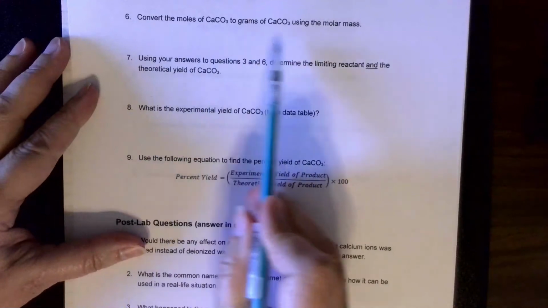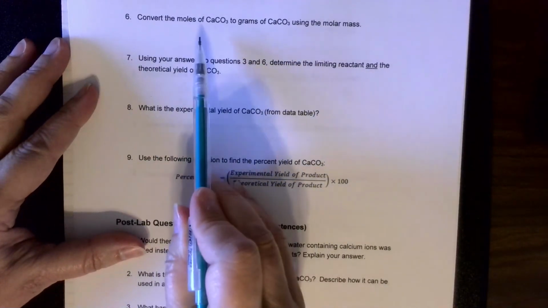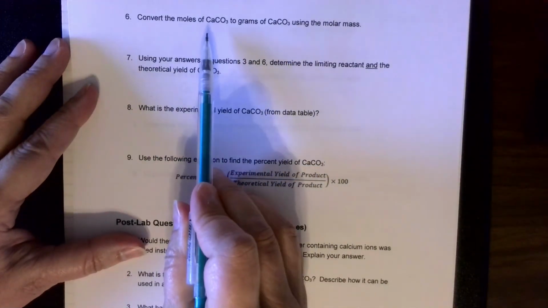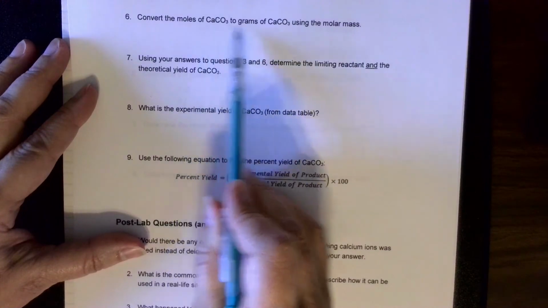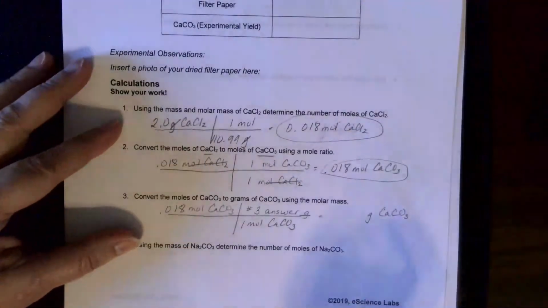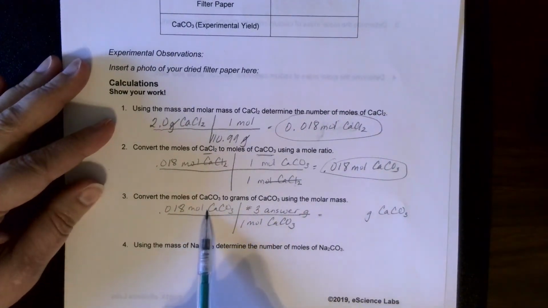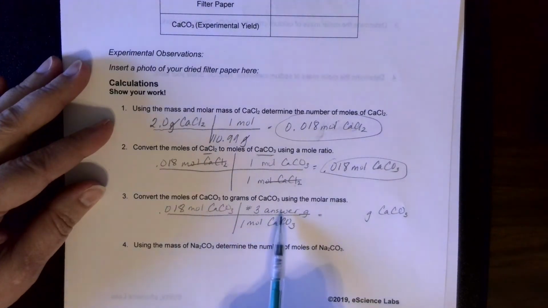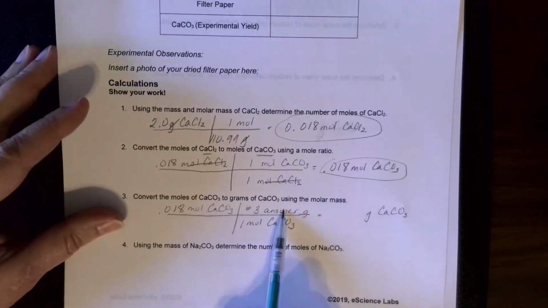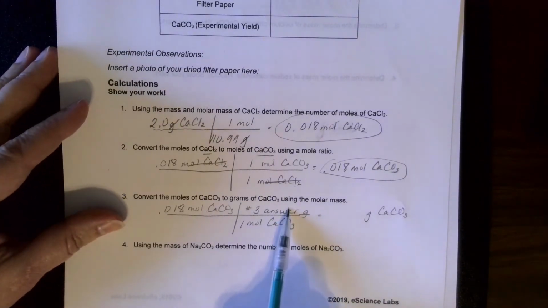And then 6, you're going to go from your moles of calcium carbonate to your grams. And you're going to set it up just like this one. So you're going to have here your answer from number 5, and then you're going to be using your answer from number 3 on the front, the molar mass, and convert that to grams.